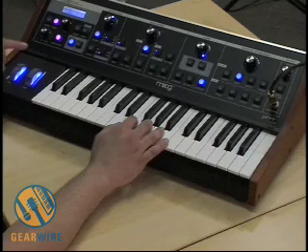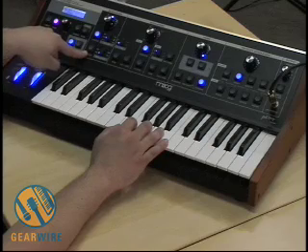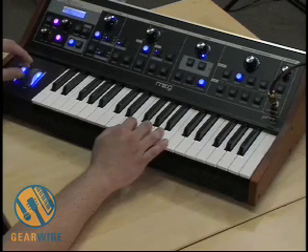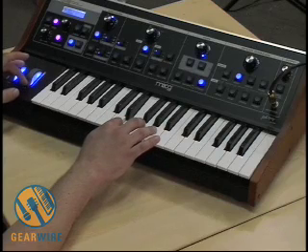So the mod wheel on here is always set to control the amount of, or the actual amplitude of the LFO, how much the LFO is affecting its destination. So let's take a listen to how that sounds.